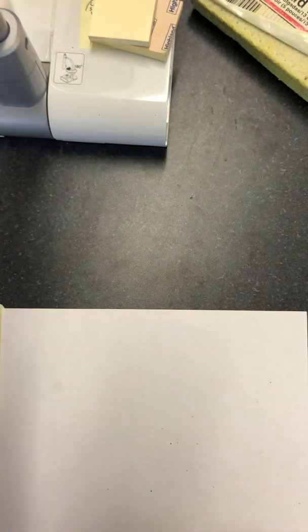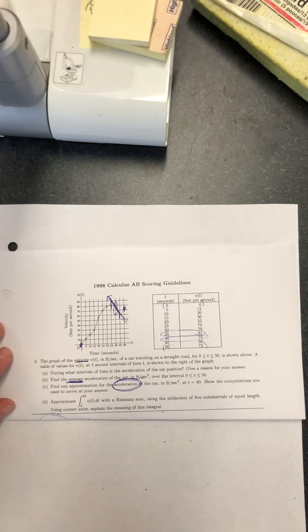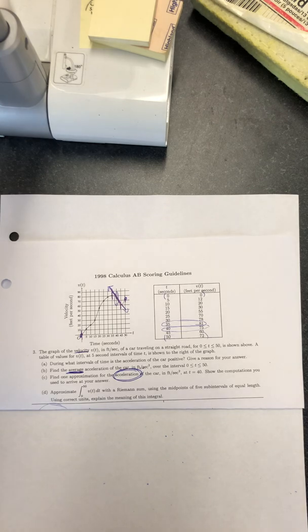All right, so we are almost done. Let me fold this over so you can still see. We're almost done here. All right, last one, letter D. Oh, this is exactly what we've been working on in class, so this is super exciting.